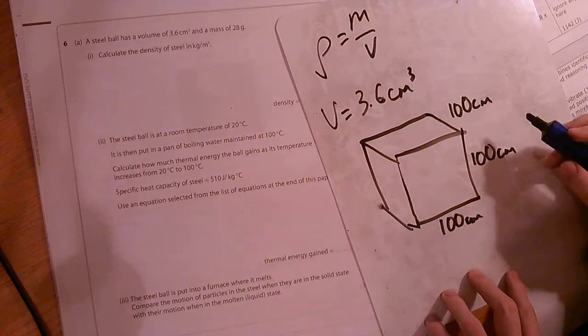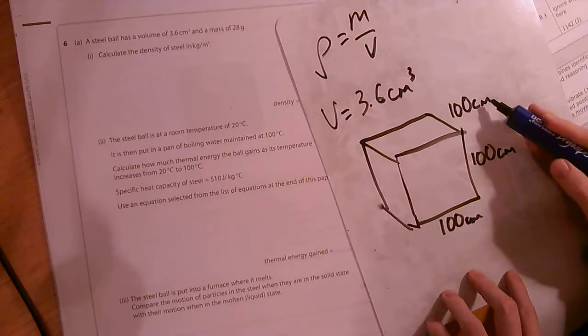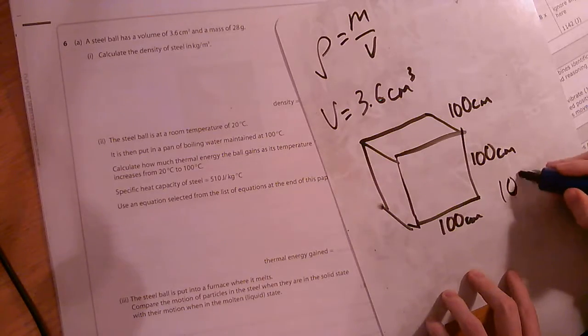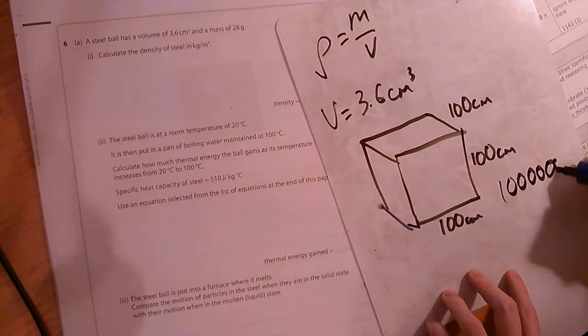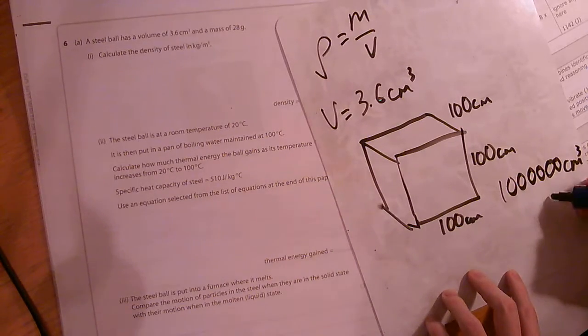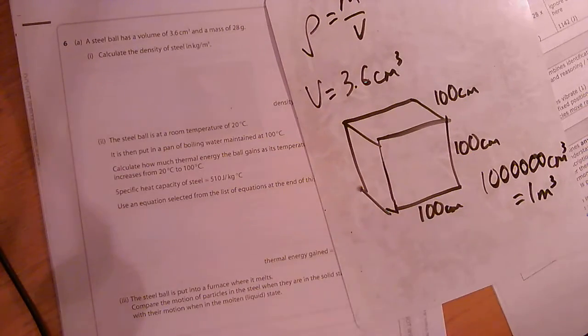But in terms of the centimetres, it's 100 centimetres times 100 centimetres times 100 centimetres, which is 1,000,000 cubic centimetres. So there are 1,000,000 cubic centimetres in a cubic metre.